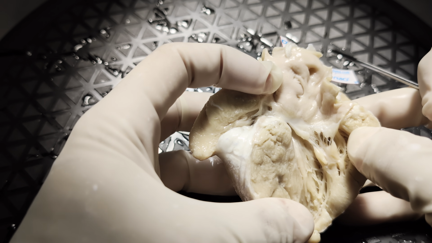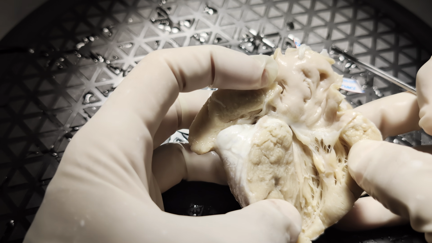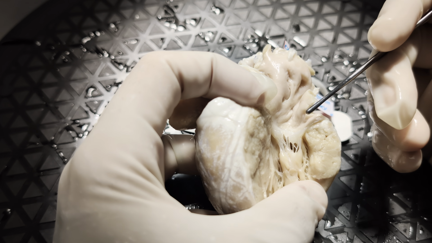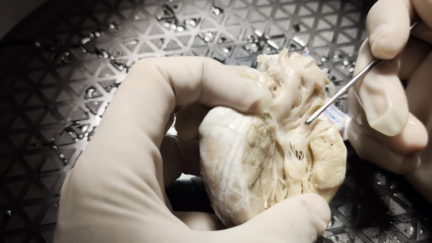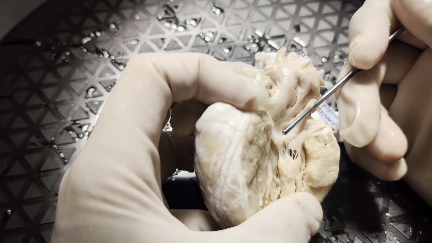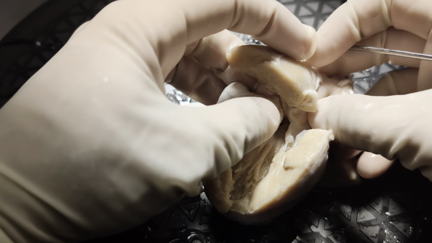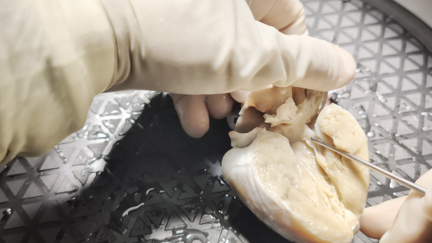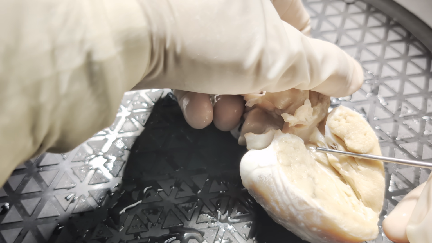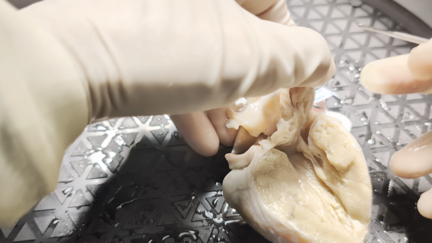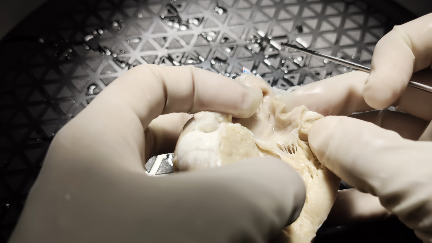Now we come to the left atrioventricular junction. We do find a 2-leaflet atrioventricular valve, and this atrioventricular valve does not have any connections to the ventricular septum, consistent with a morphologic mitral valve.